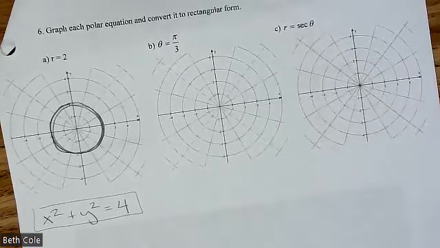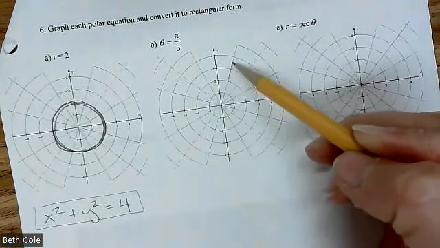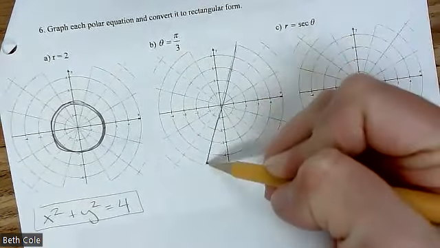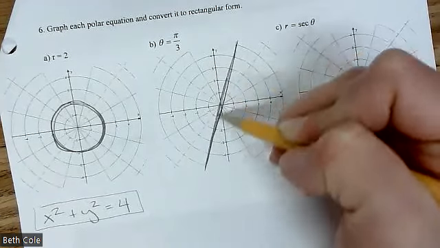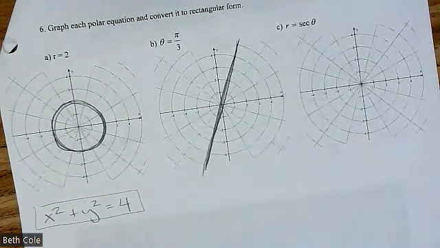All right, for this one, all we have is theta being pi over 3. You want your amount of rotation to be pi over 3 all the time. So you would rotate to pi over 3. Do you see how that's this part? And it would just be that line. So we got something linear, which is kind of cool.